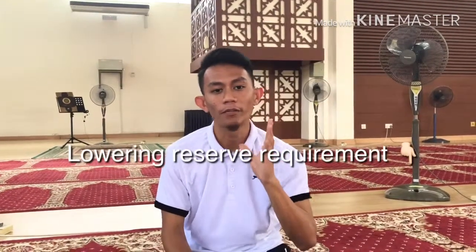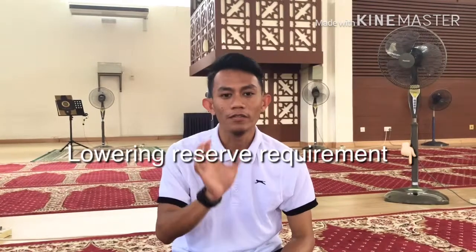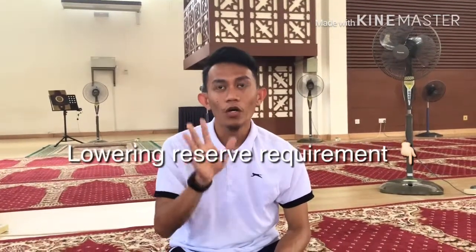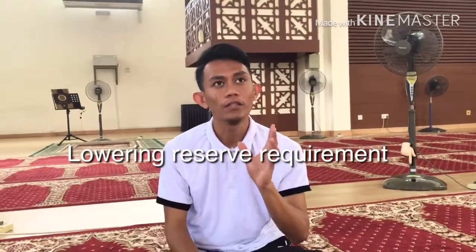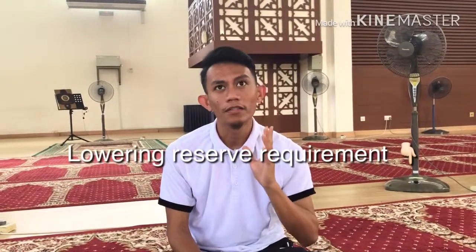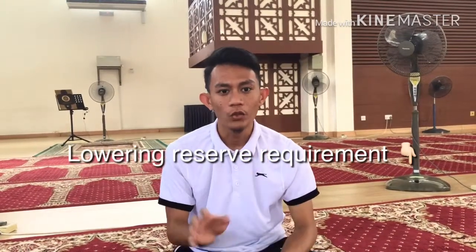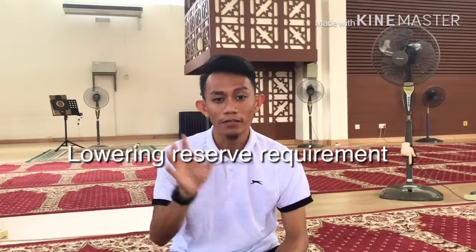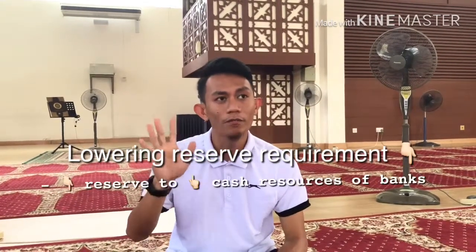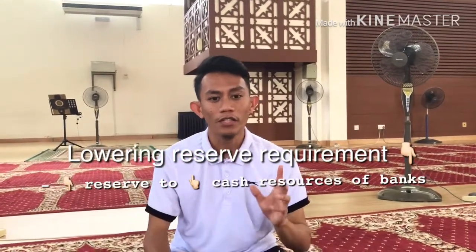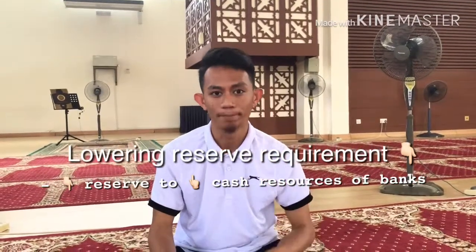Okay. Second point is lowering the reserve requirement. Reserve requirement refers to the amount of reserve that commercial banks are required to keep in the central bank. During a period of inflation, the central bank lowers its reserve requirement to increase the cash resources of commercial banks.